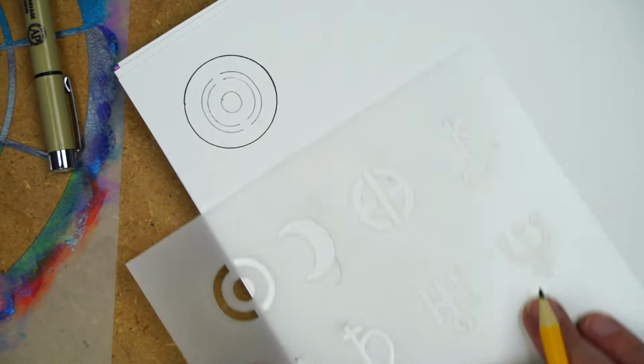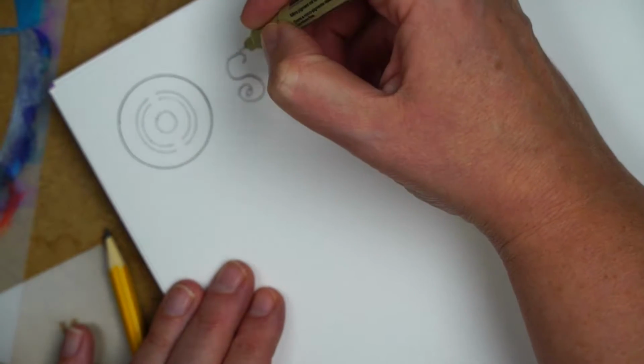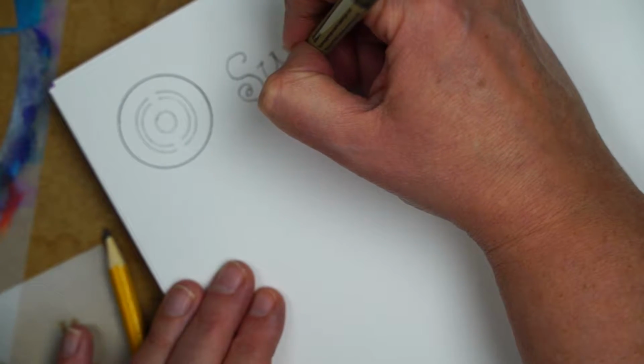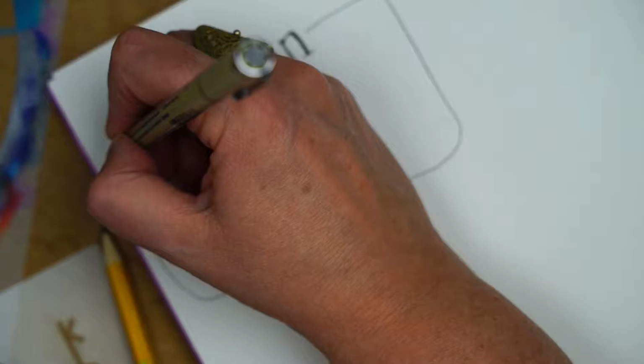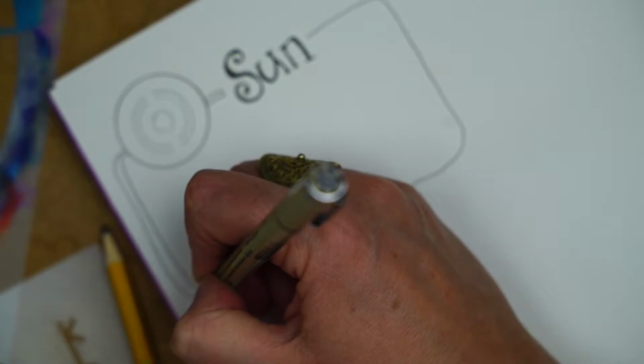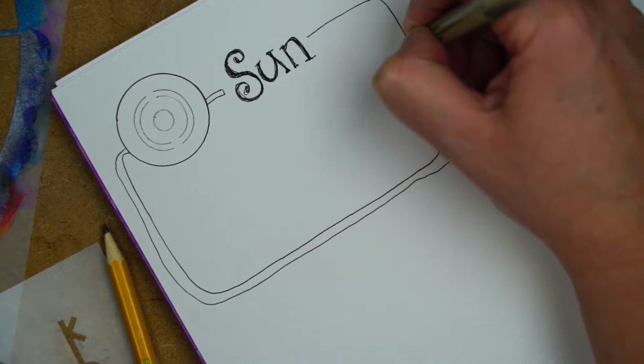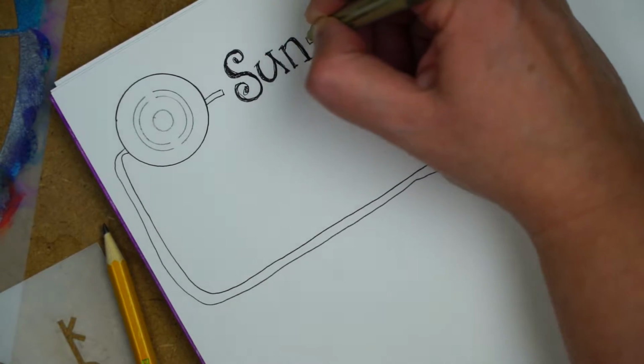And as we know with stencils, we have these little gaps. The next thing that I'm doing is I'm writing the name of the planet. In fact, this isn't a planet. The sun is a luminary. And then I am drawing a box and outlining it to go around it.